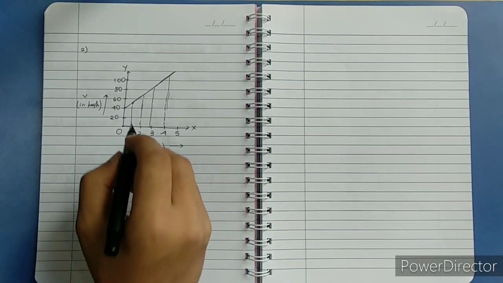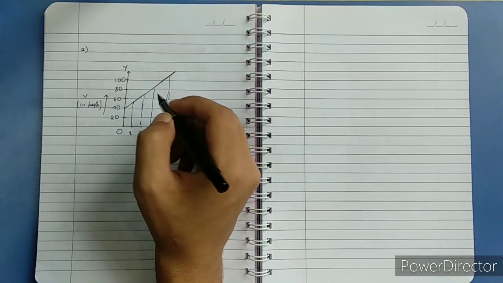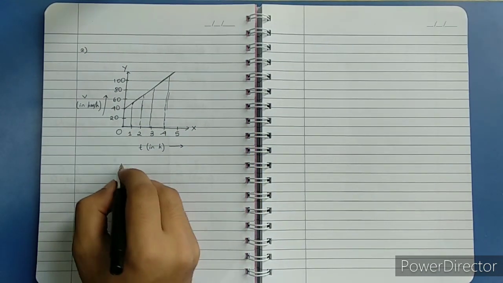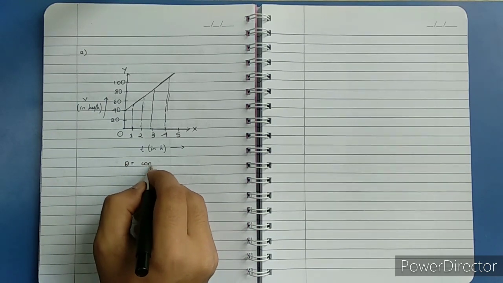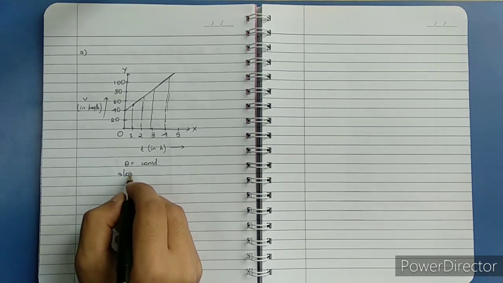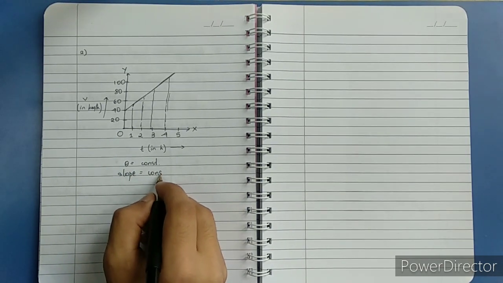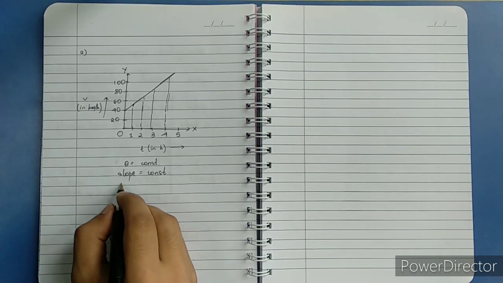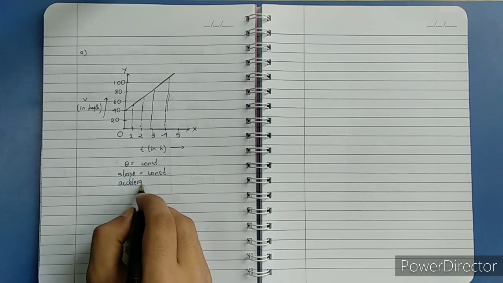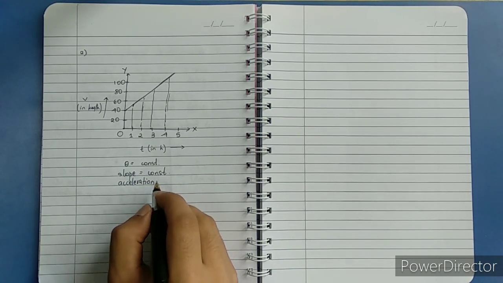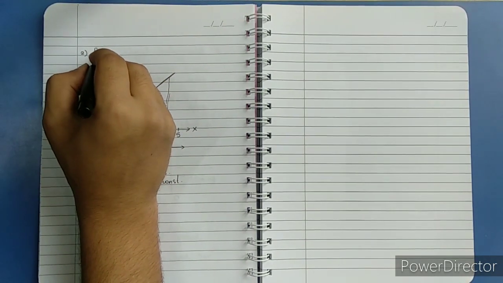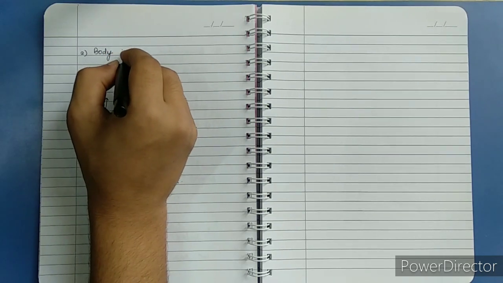Here, let's consider theta. So theta here is constant. As theta is constant, slope is constant. As slope is constant, and slope in velocity time graphs gives acceleration, acceleration will also be constant. So the body is moving with constant acceleration.